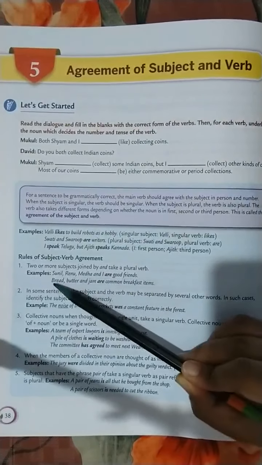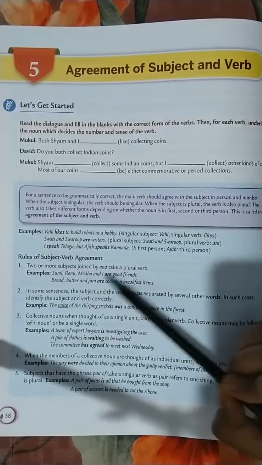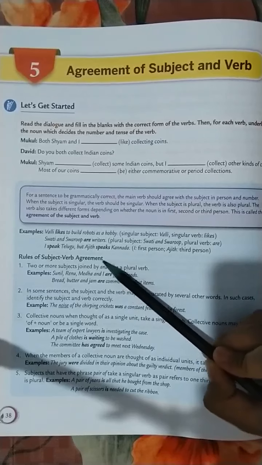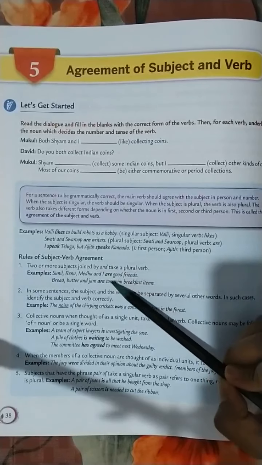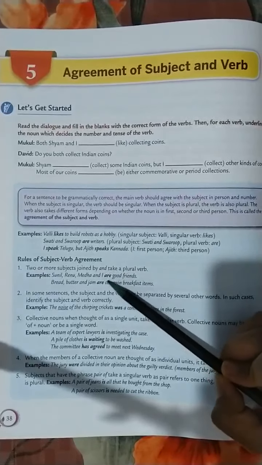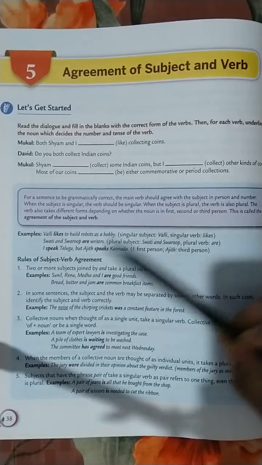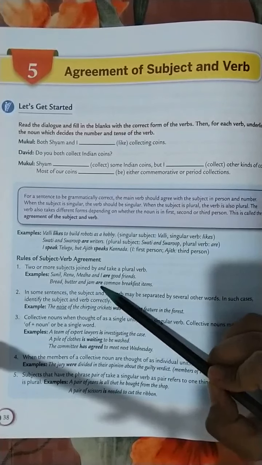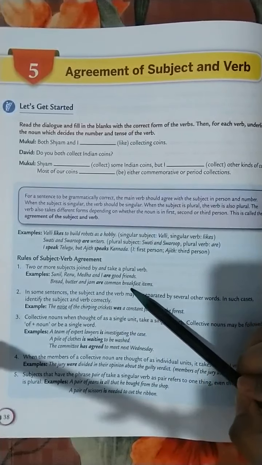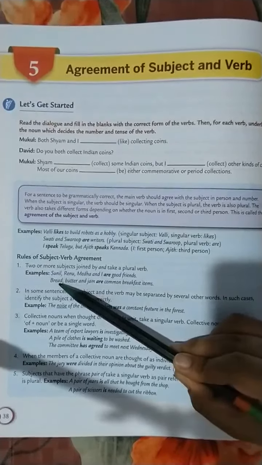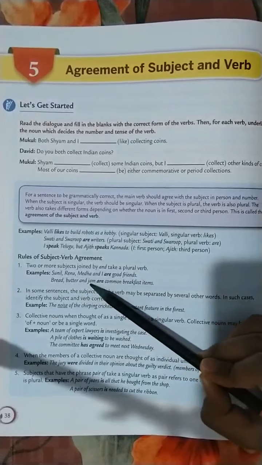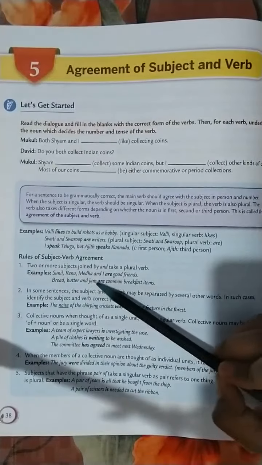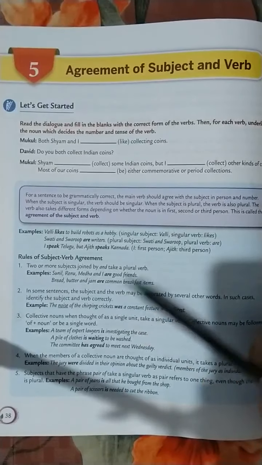Because here we are talking about more than one person, plus it is also saying that two or more subjects are joined by and, then we will use a plural verb. Bread, butter and jam are common breakfast items, because it is joined by and.